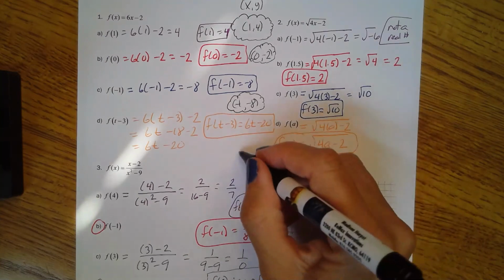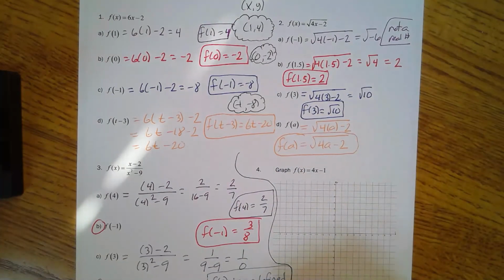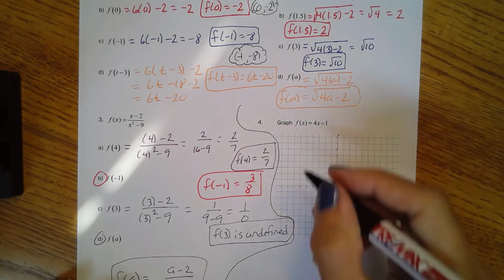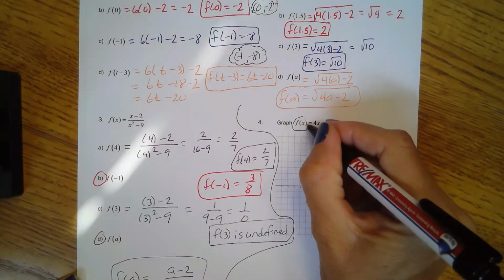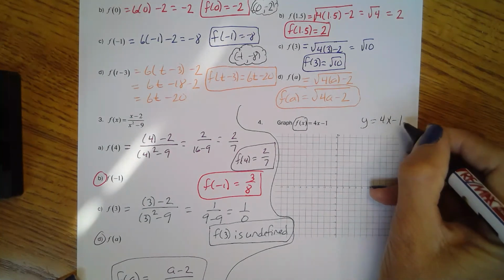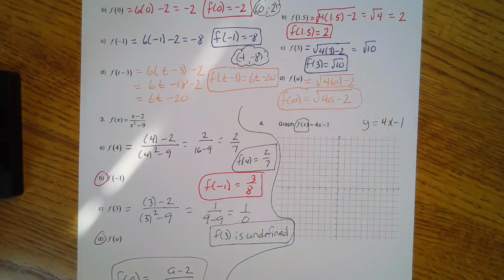So now let's look at number 4. So if you really understand function notation, and I asked you to graph f of x equaling 4x minus 1, you should be able to, because we truly have already graphed these things. So how would I graph f of x equaling 4x minus 1? Well, what did I say f of x really was? F of x was really just y. And you should be able to graph y equaling 4x minus 1 because we've just done those.